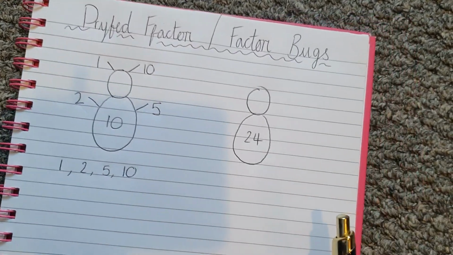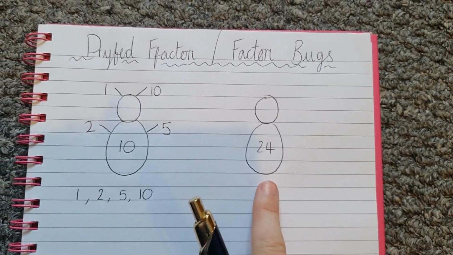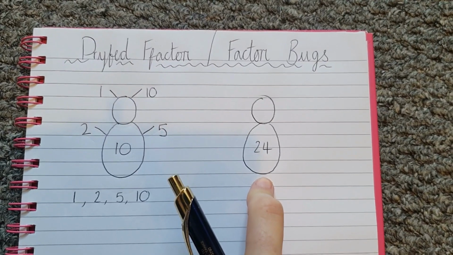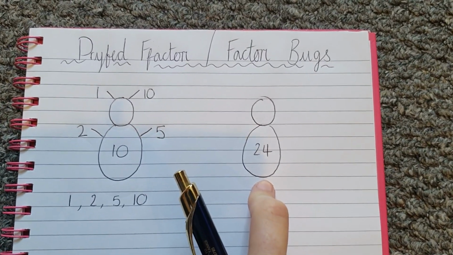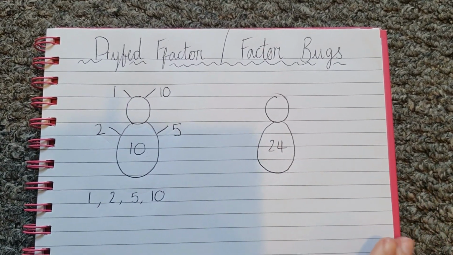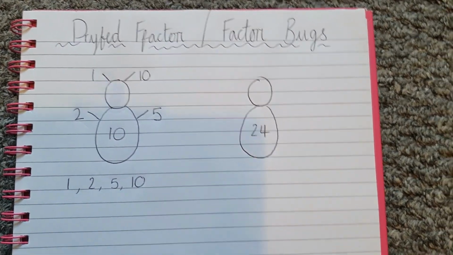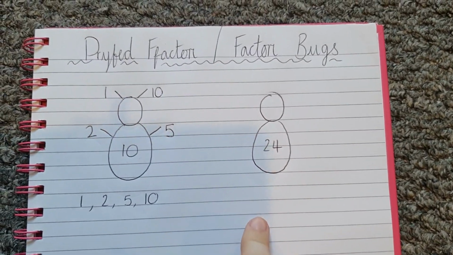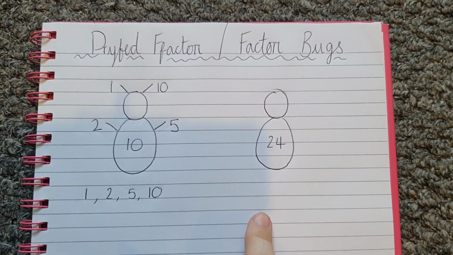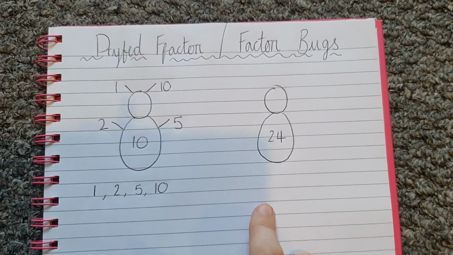Now, we're going to move on to the second number here. This is a larger number, 24. Larger numbers do sometimes have more factors, but don't fall into that trap. It doesn't happen every time, but I've chosen number 24 because it does have a lot and does a bit more of a thinking process for us.